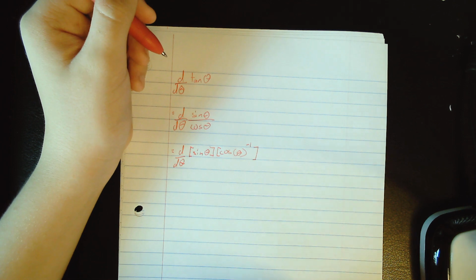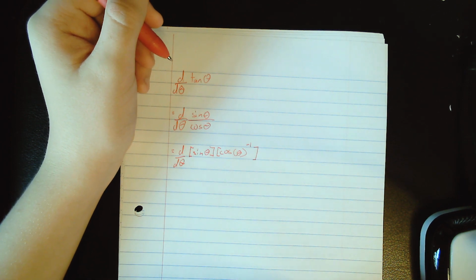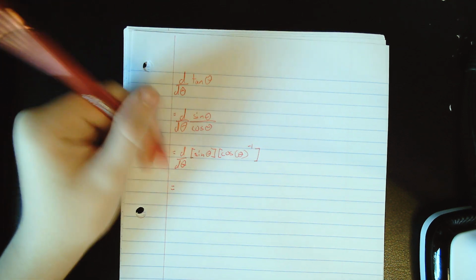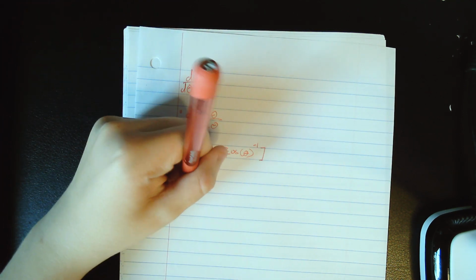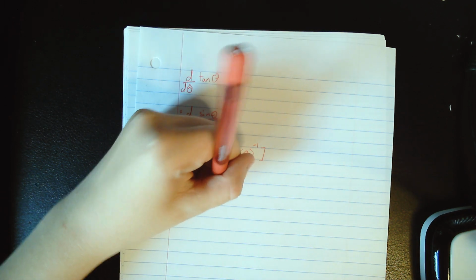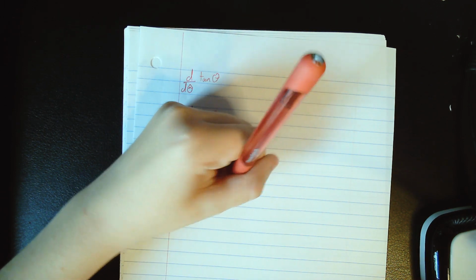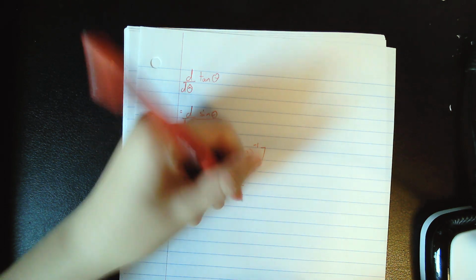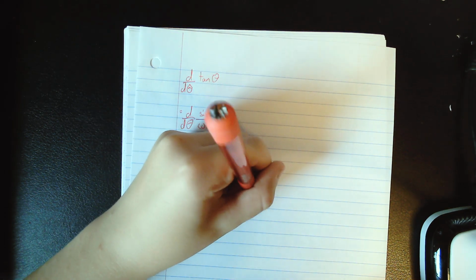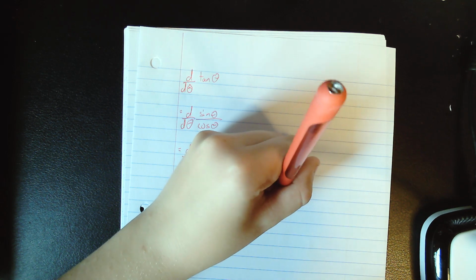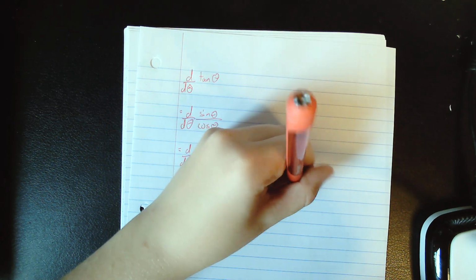Then, what we're going to do is remember the product rule. When we differentiate this, we have sine of theta, cosine of theta inversed, plus sine of theta, cosine of theta inversed.